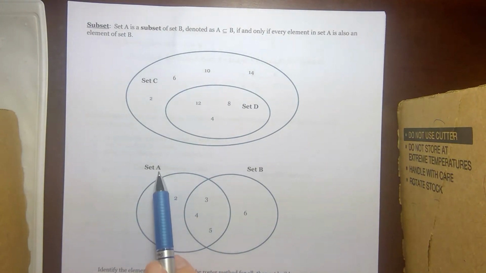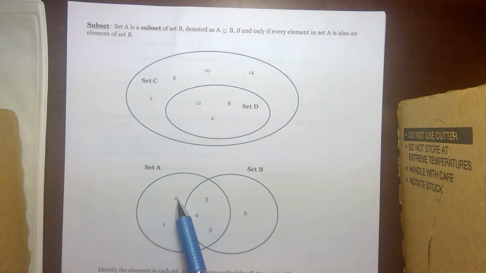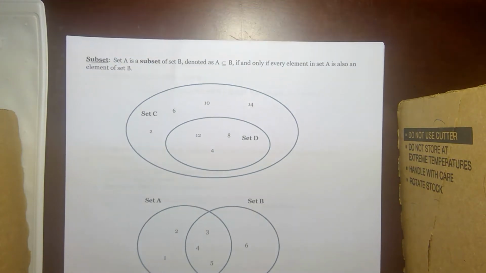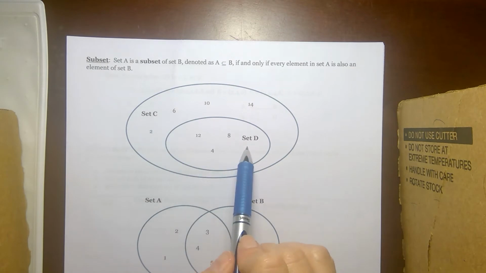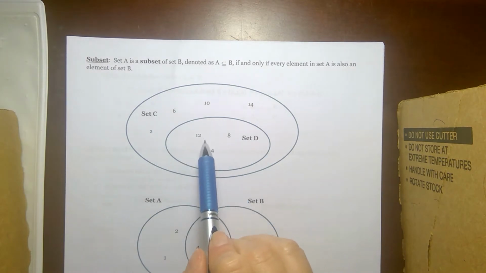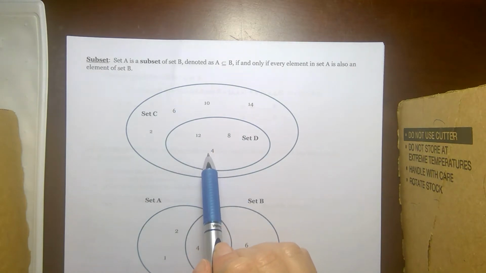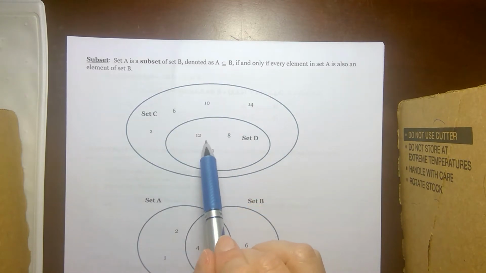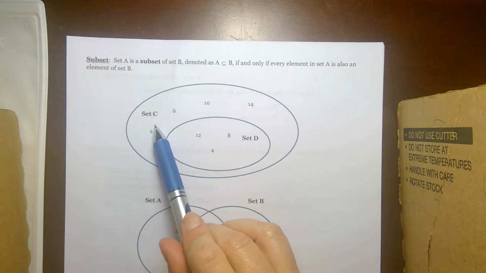For example, set A includes 1 and 2. 1 and 2 are not in the set B loop. Set B includes 6 that is not in set A. They do share the elements 3, 4, and 5, though. Up here for set C and D, D includes just these 3 elements. These 3 elements are in the D loop, but set C has a bigger loop. It includes those 3 and these other elements here.